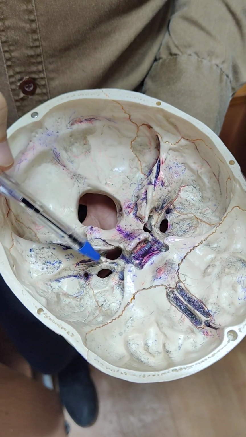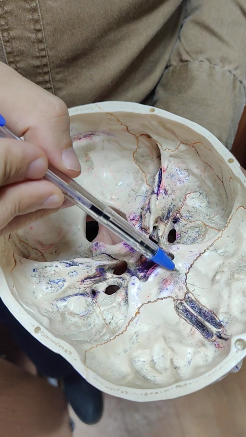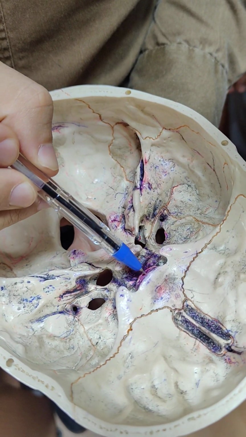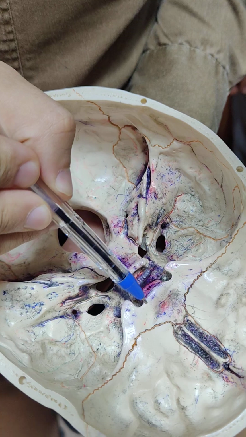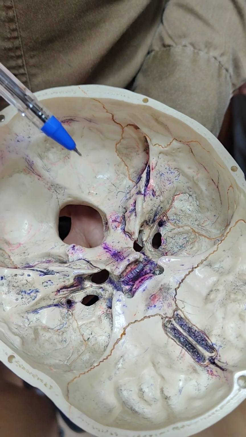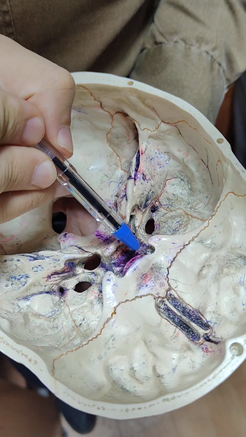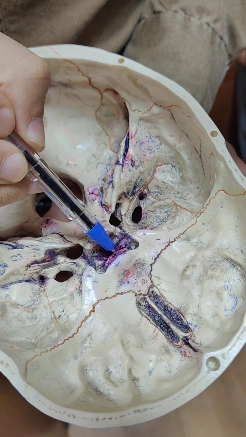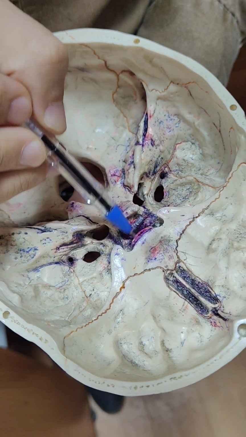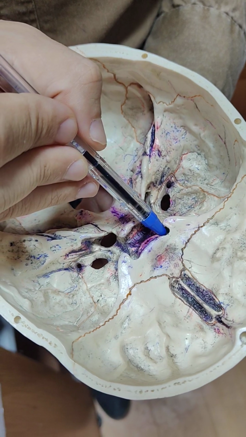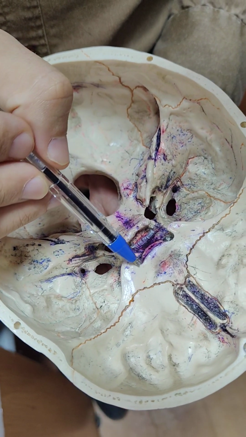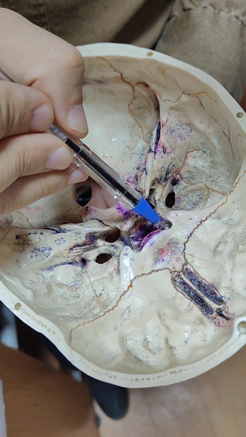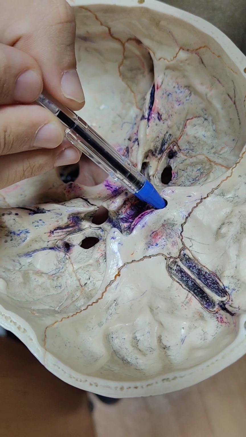In the middle cranial fossa, I see this structure. In the median part, at this area, we see a small groove which is named optic groove, or sulcus chiasmatic. Lateral to optic groove, we have optic canal at this area. Optic canal is located between anterior root and posterior root of lesser wing.